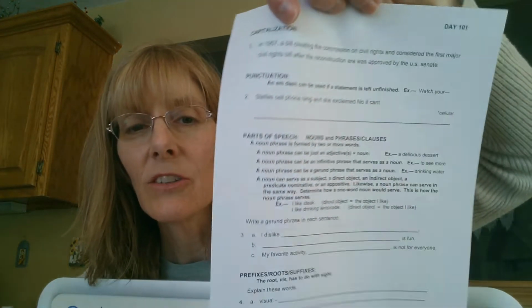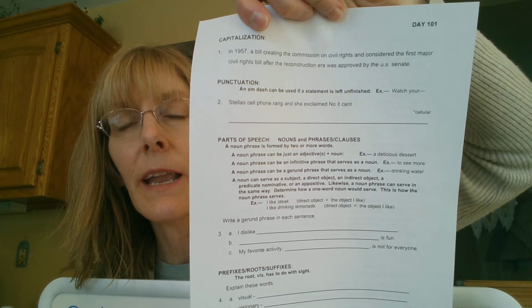All right, now, a noun can serve, this is also on your handout, so take a good look. A noun can serve as a subject, a direct object, an indirect object, a predicate nominative, or an appositive. Okay, so you might even want to highlight that just to review with yourself what the different noun functions are in a sentence. Okay, a noun phrase can serve in the same way. So determine how a one-word noun would serve, and this is how the noun phrase serves.